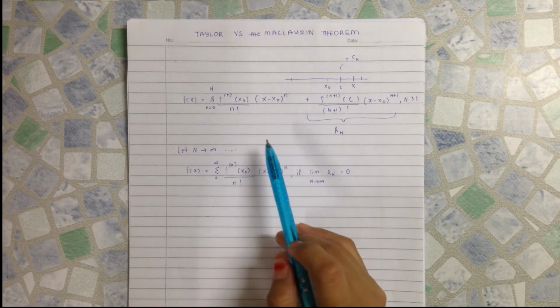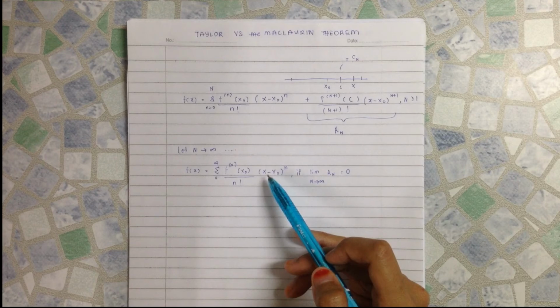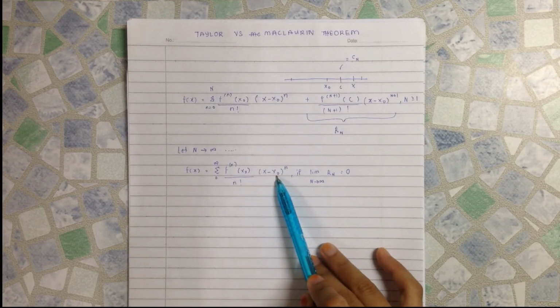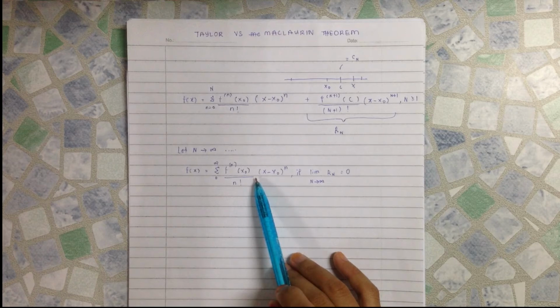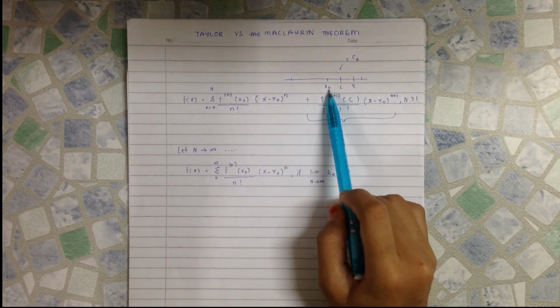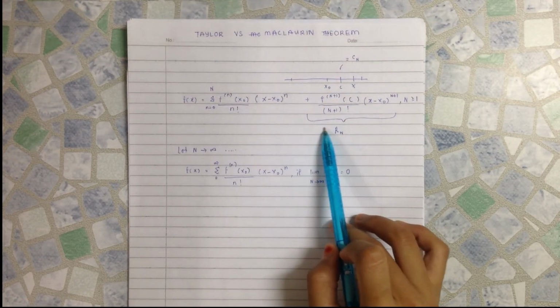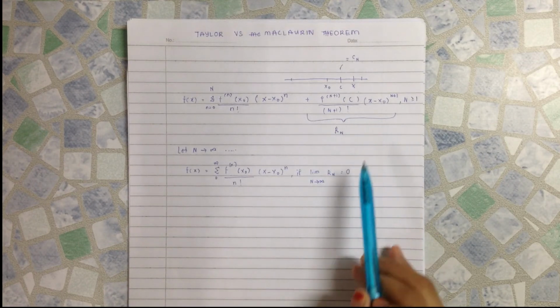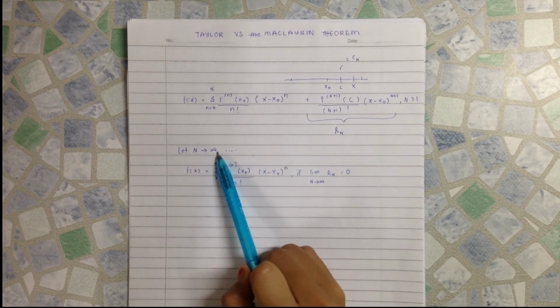This is another criterion for a function to equal its Taylor series, and this is Taylor's theorem. A function will be equal to its full Taylor series centered at x0 if the remainder term from Taylor's theorem does converge to 0 as uppercase N tends to infinity.